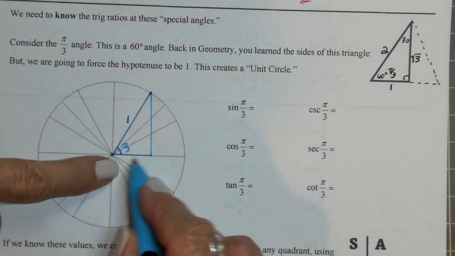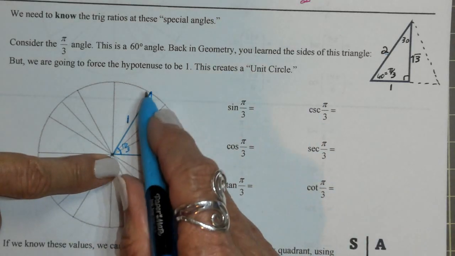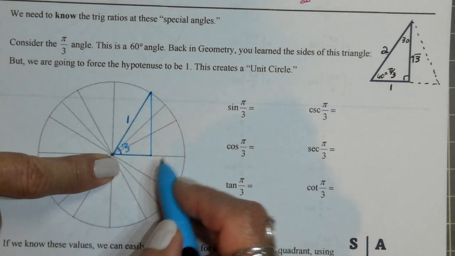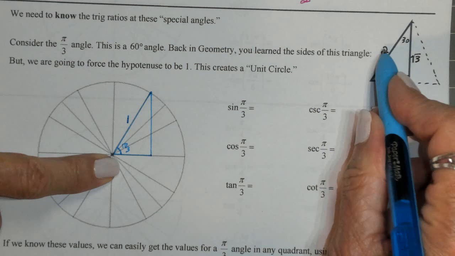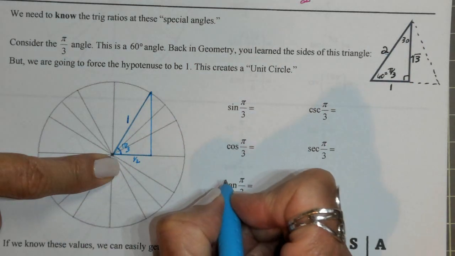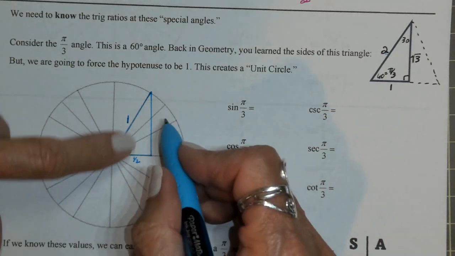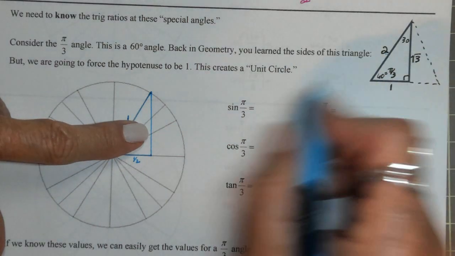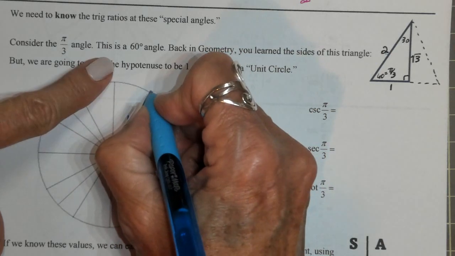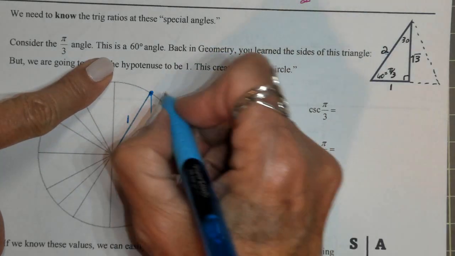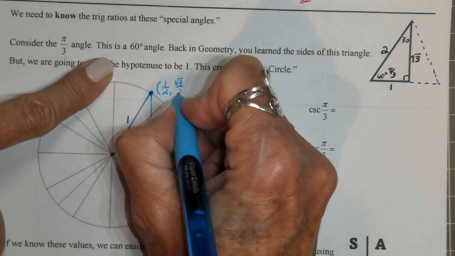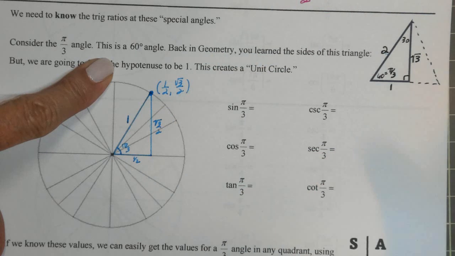So to get this side here, if the hypotenuse is 1, then this leg has to be half of that, right? Because this leg is always half of the hypotenuse. So this is going to be 1/2. And using the Pythagorean theorem, or using the ratio, this leg here would be square root of 3 over 2. So this point up here, that point is (1/2, square root of 3 over 2). Okay?